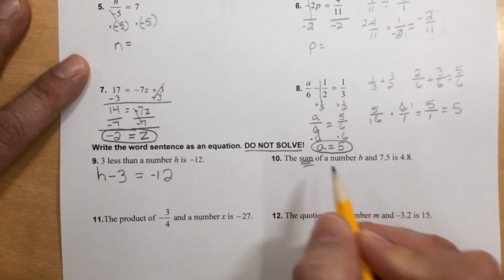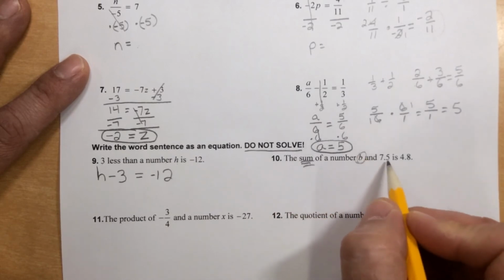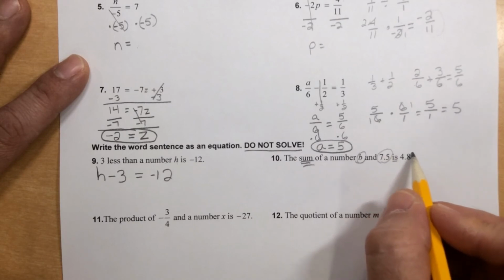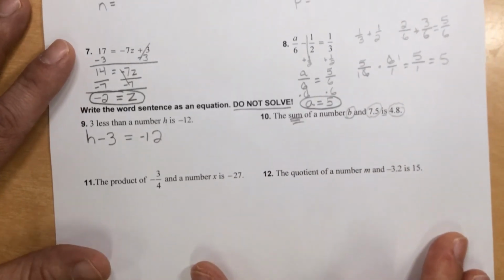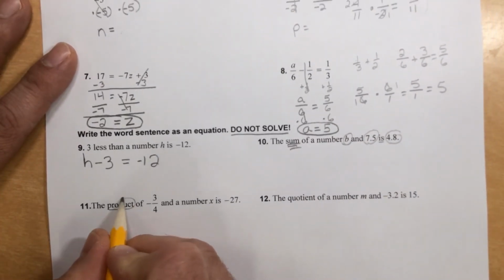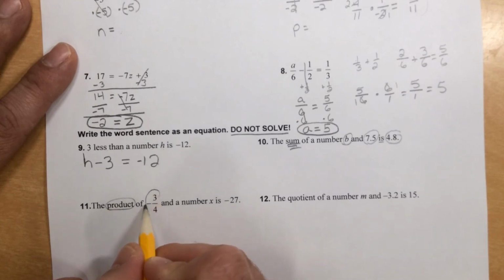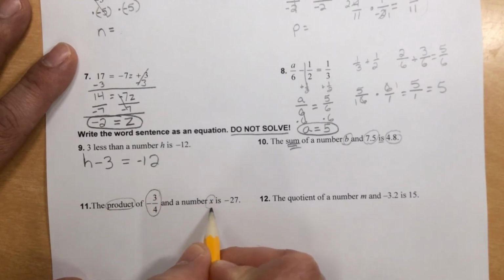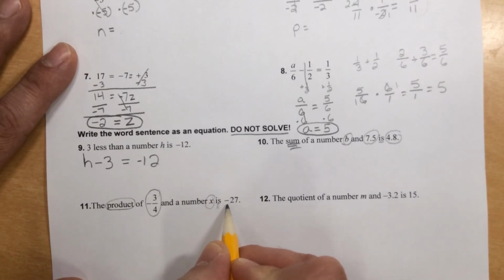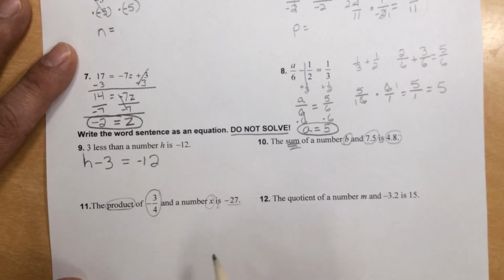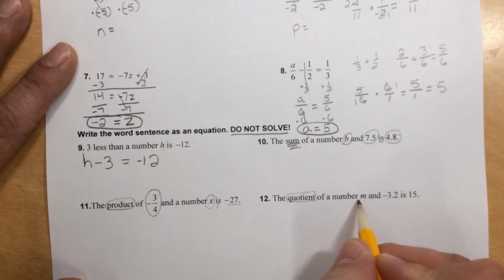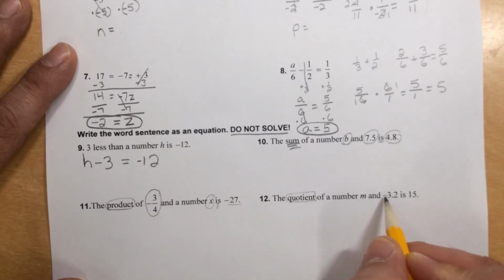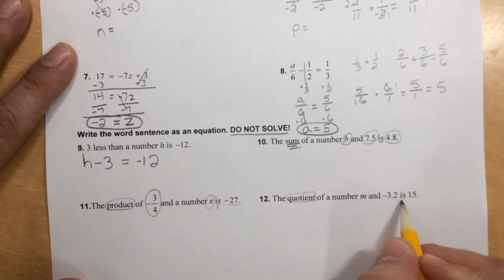Here, it says sum, which means you're going to take this plus this equals this. Don't solve it. Just write down what I just said. Here it says product. Remember, that means we're multiplying. So you're going to show negative 3/4 times x is means equals negative 27. Just write that math problem down and you're all done with that one. And here quotient means division. So you're going to have m divided by negative 3/2 is means equals 15. And that's all you have to do for that one is write that down.